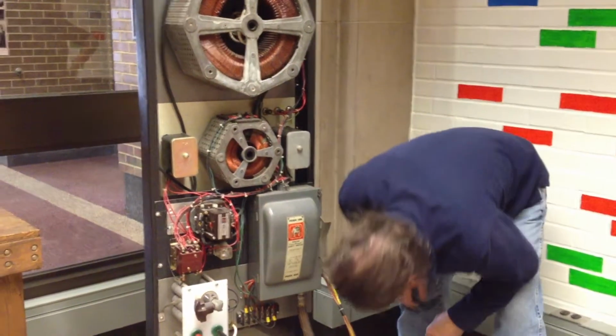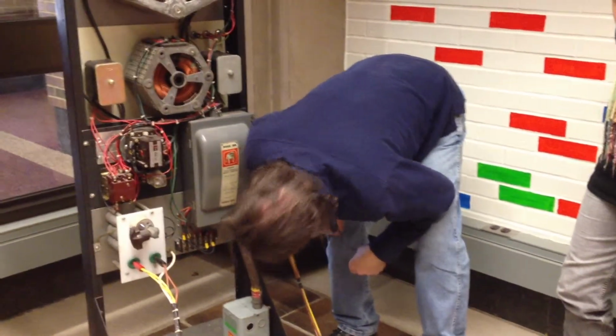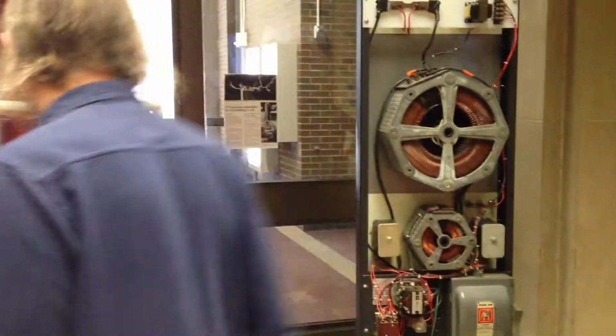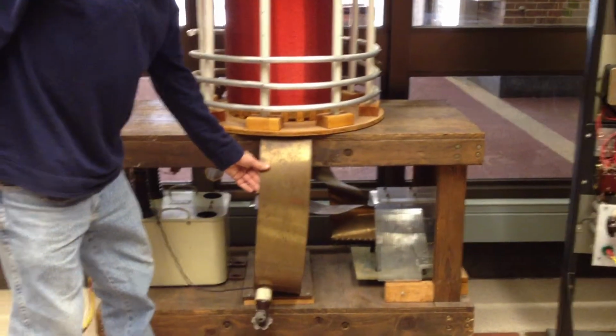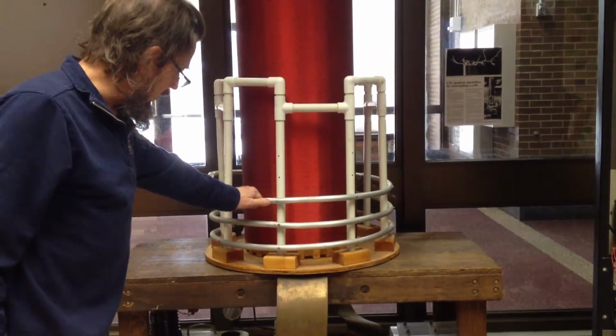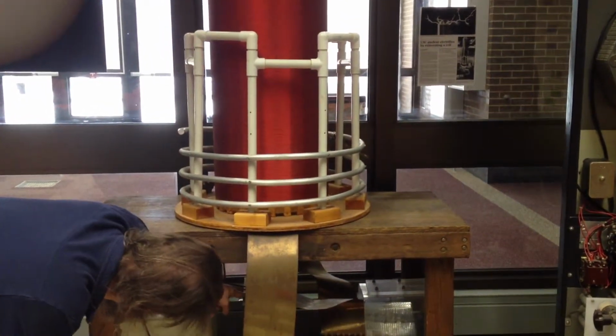But the importance of the ground, what is the importance of the ground, Brian? Oh, well, that's one thing, safety. Okay, this part is a ground potential.